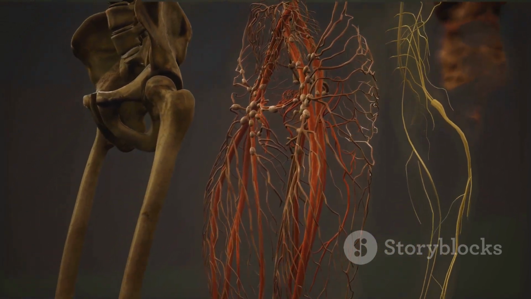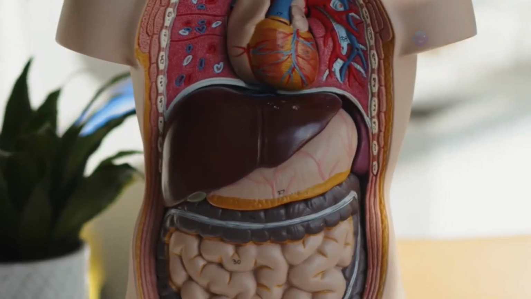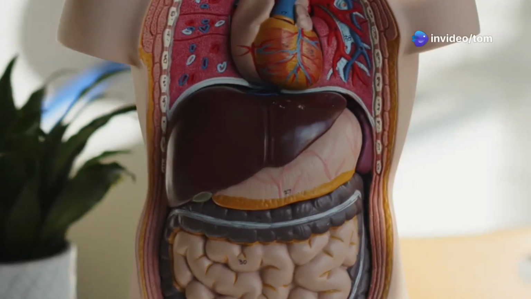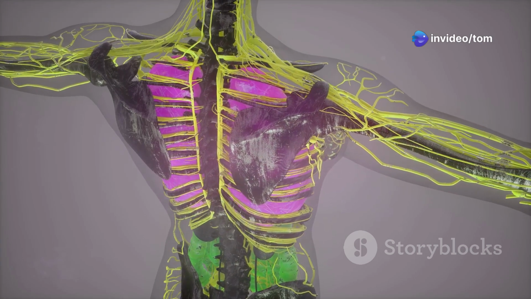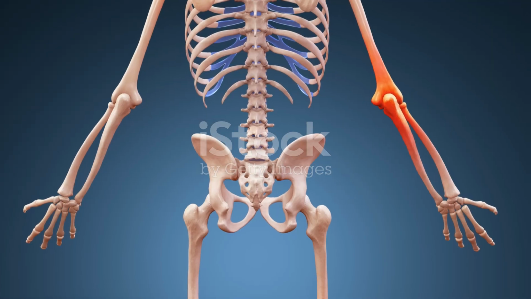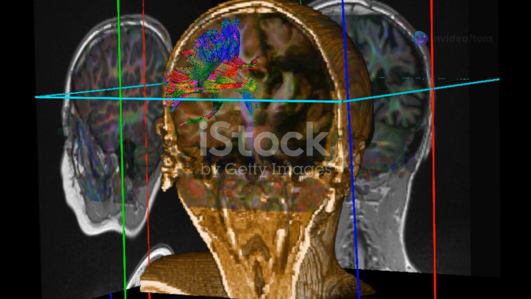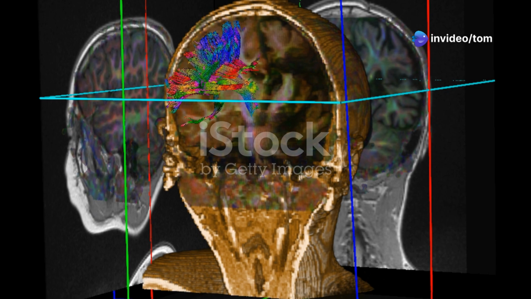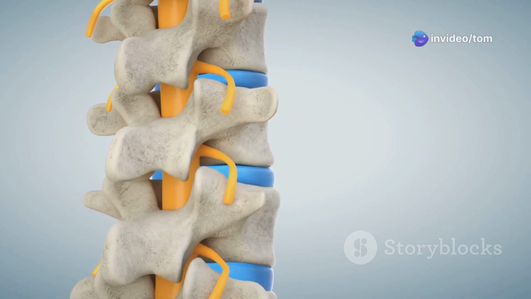Section 5. Hidden compartments. Exploring body cavities. The human body is like a well-organized house with different compartments to keep things tidy and protected. These compartments, called body cavities, house and protect our vital organs. The dorsal body cavity is located on the posterior, or back side of the body. It's further divided into the cranial cavity, which houses the brain, and the vertebral cavity, which encloses the spinal cord.